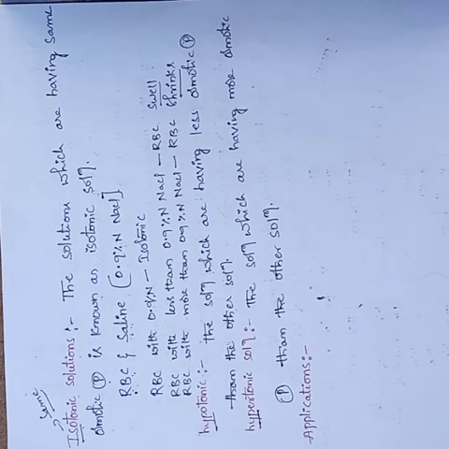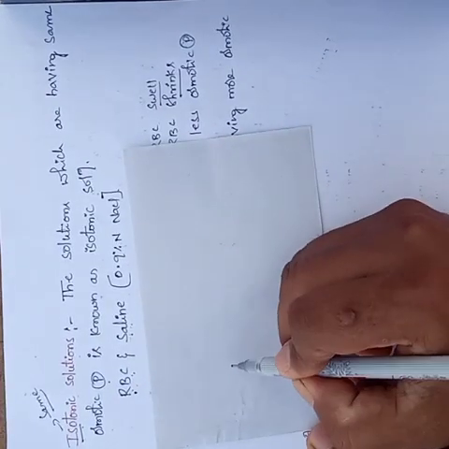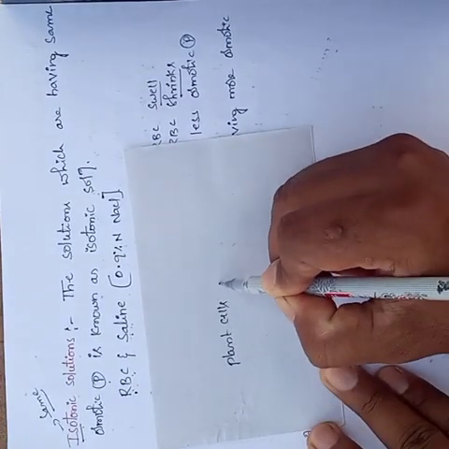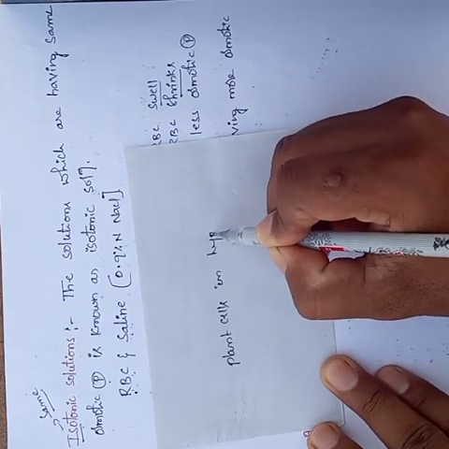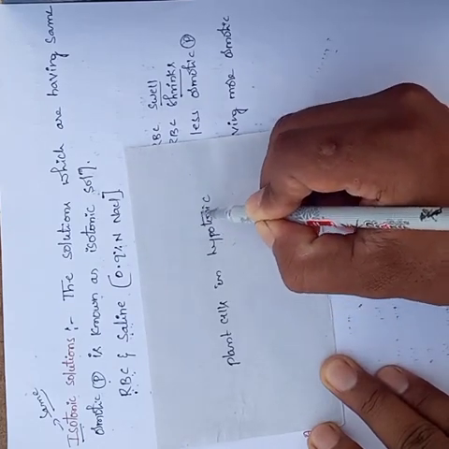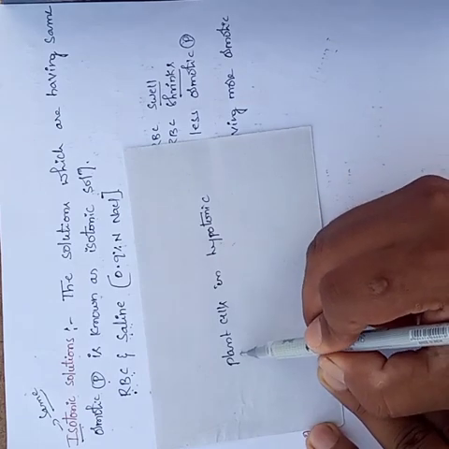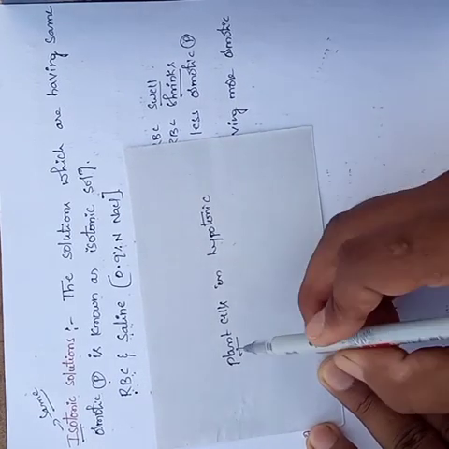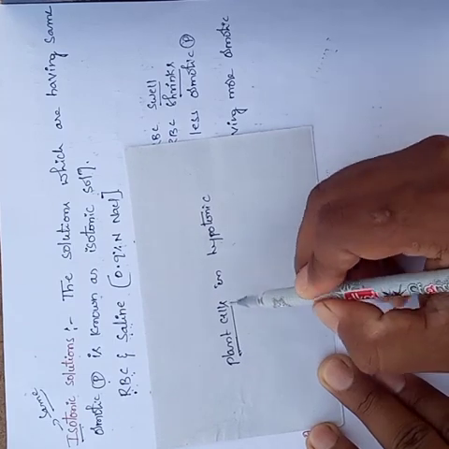For example, you can take plant cells. If we keep these plant cells in a hypotonic solution, what happens? The plant cell will swell.